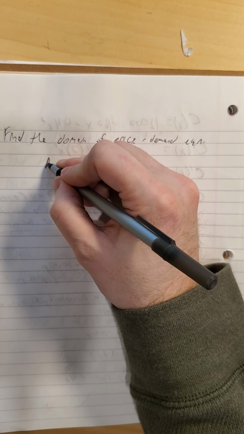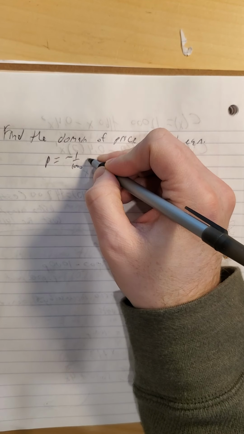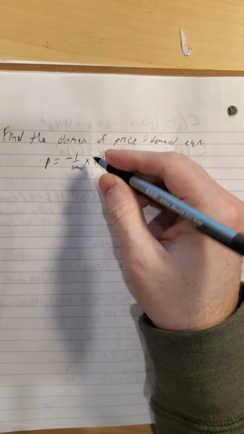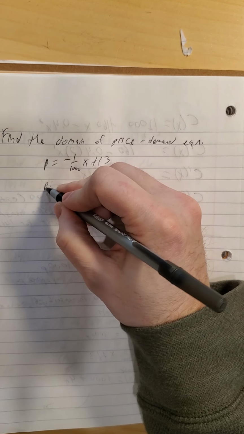So recall that our price was negative 1/1000th of x plus 13. Price is at least 0.